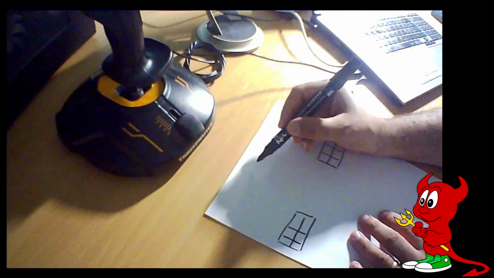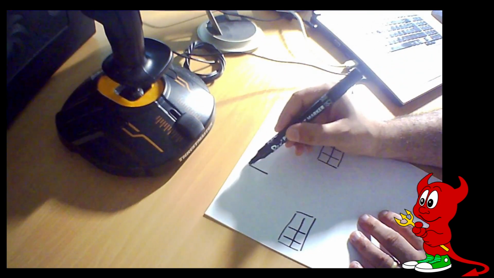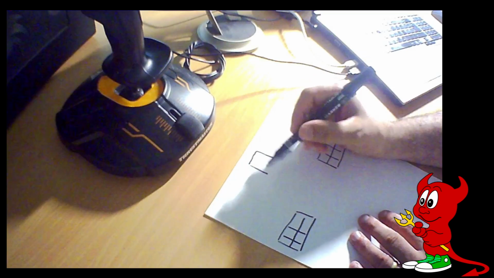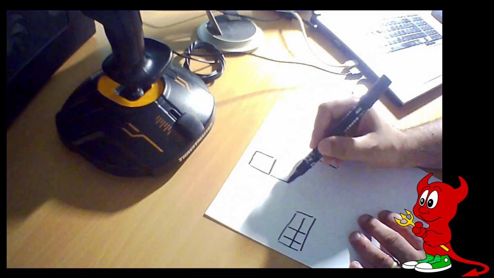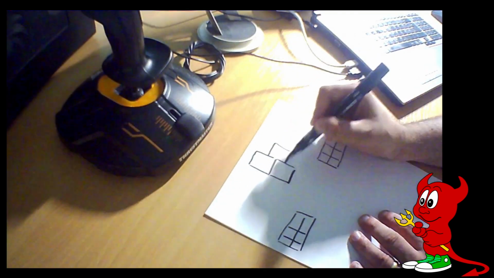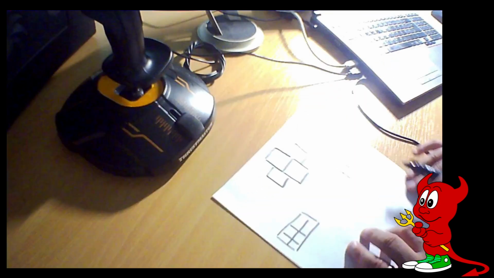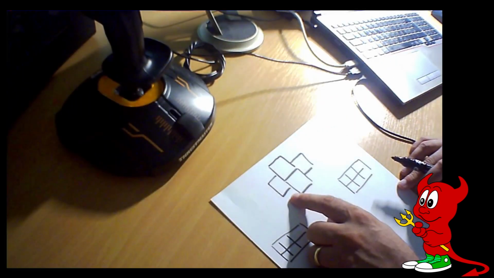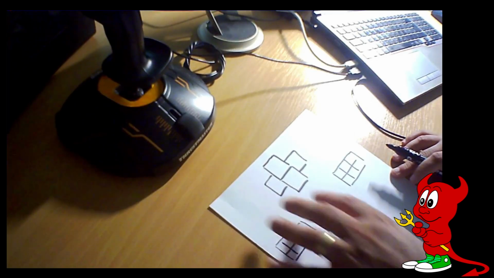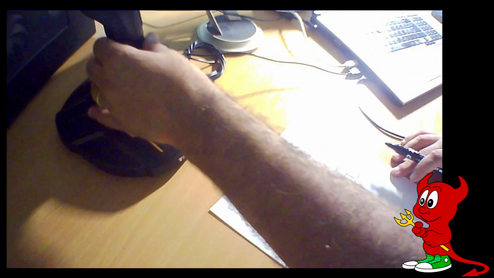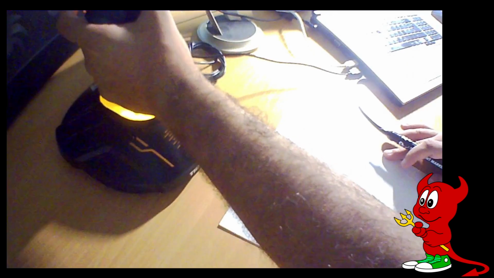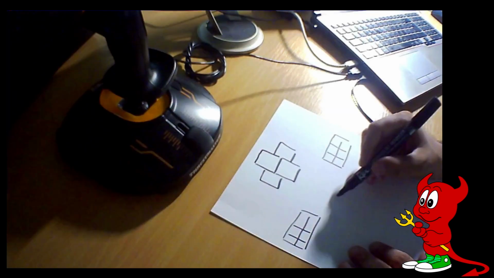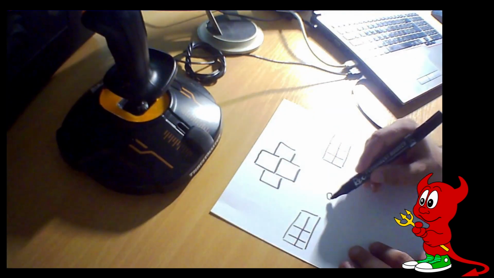So we have a couple of buttons here. 1, 2, 3, and 4. Okay, let's draw it like this. Then we have the main handle, goes forward, backwards, right, left, yaw. So this is going to be the joystick, the main one.